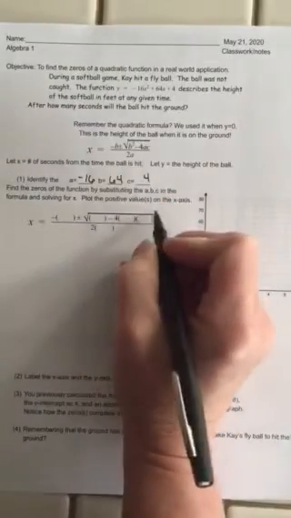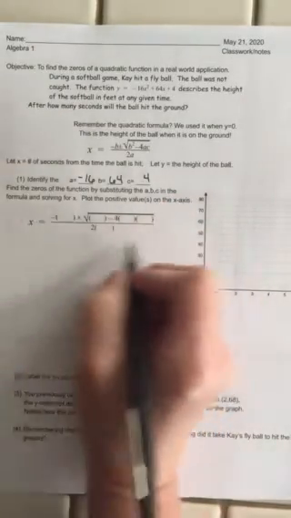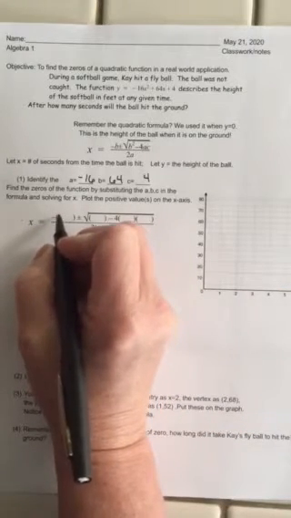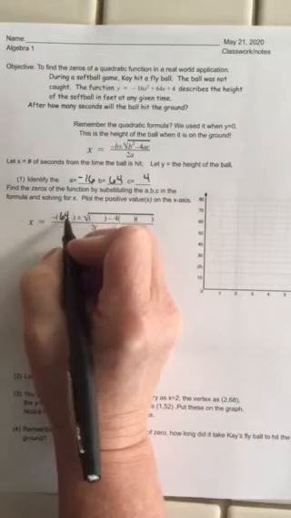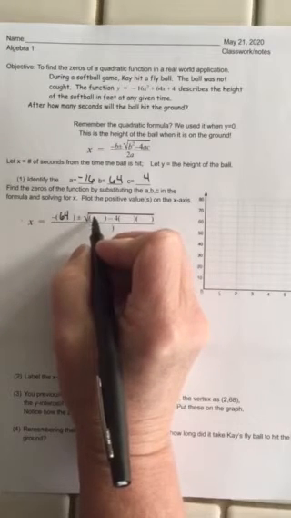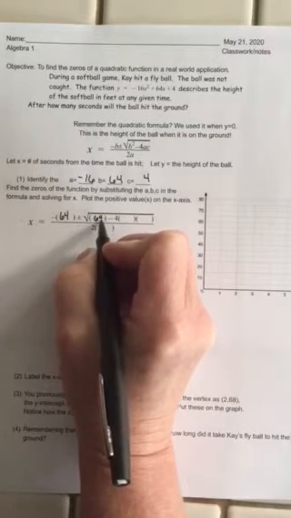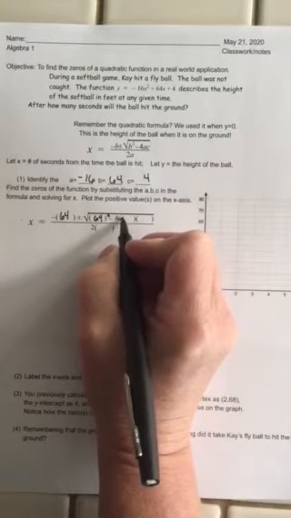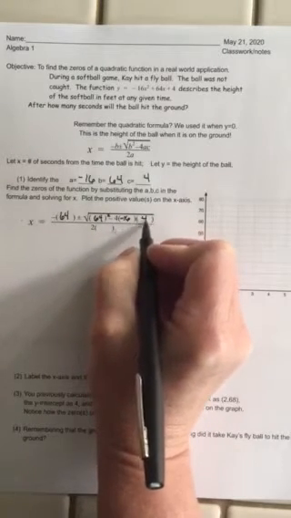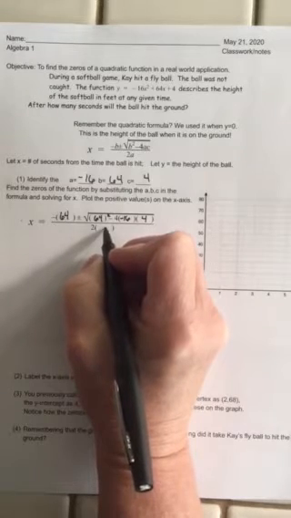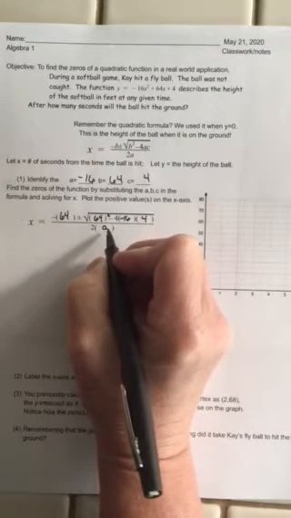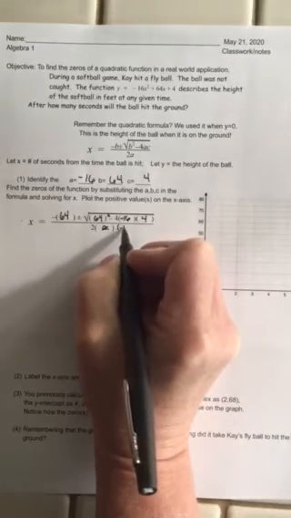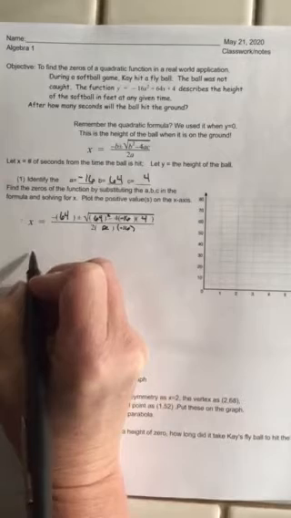We're going to fill them in the proper places in the quadratic formula, so I put a template here for you already. x is the opposite of our b, plus or minus the square root of b squared minus 4 times a times c, all over 2 times a. Well, the a in this case, I should have written the negative 16 in there. So then I can simplify.